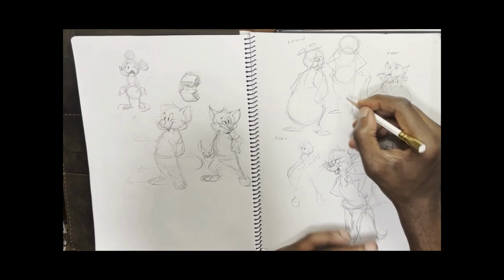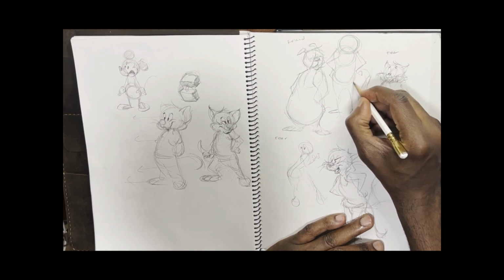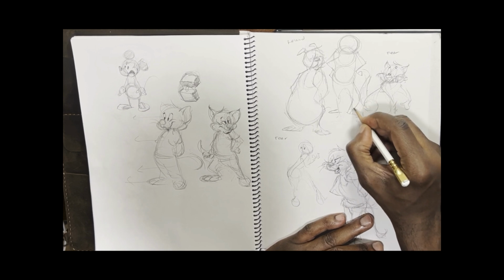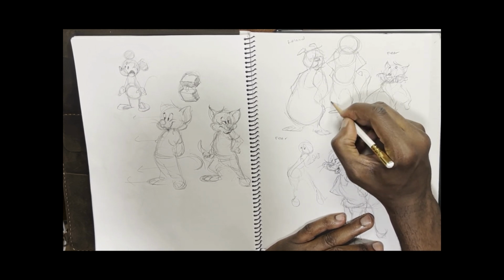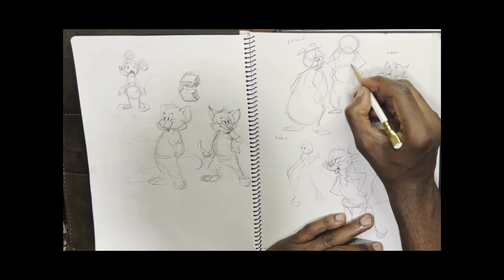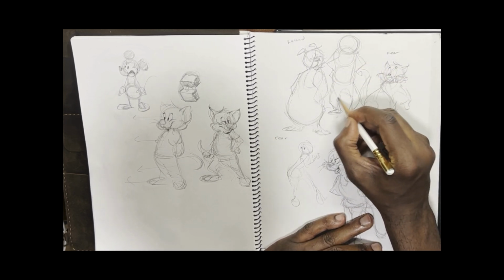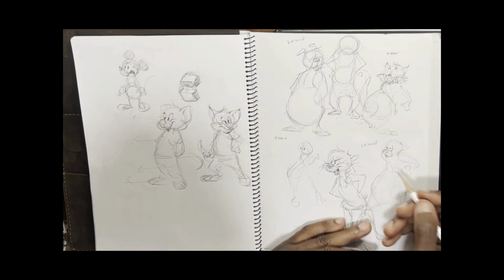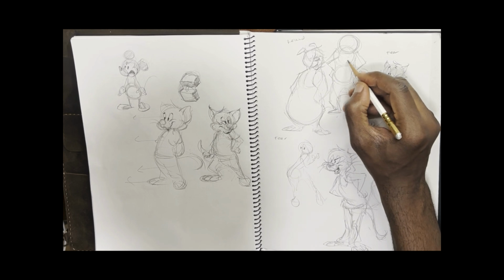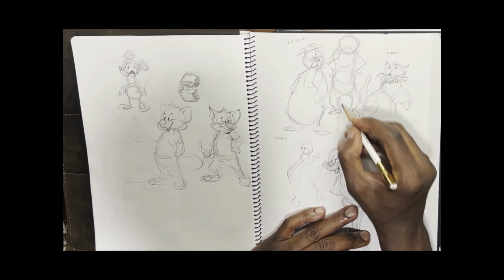And also, like I said, sometimes bending the legs out like that helps loosen it up, so it doesn't seem so stiff all the time. So actually, put this down here like that.